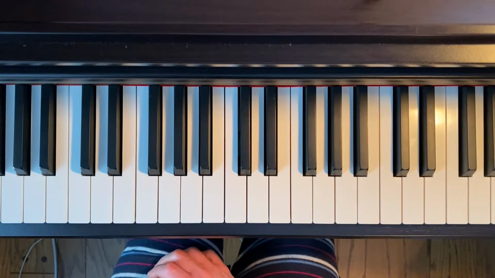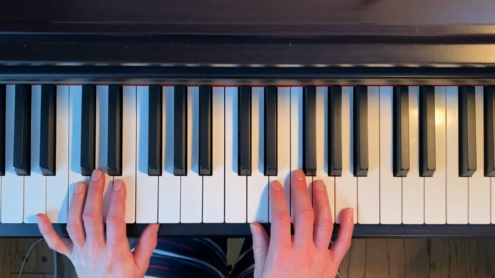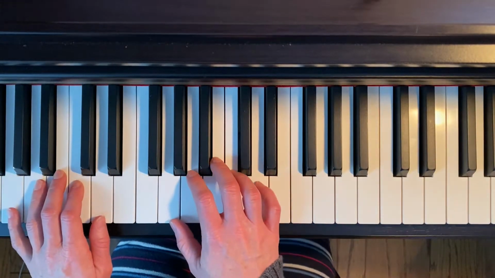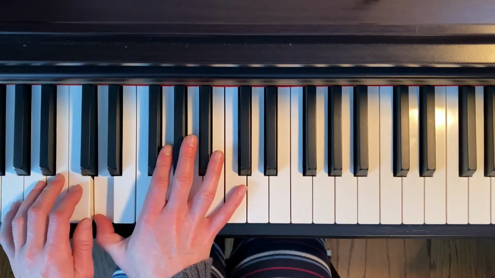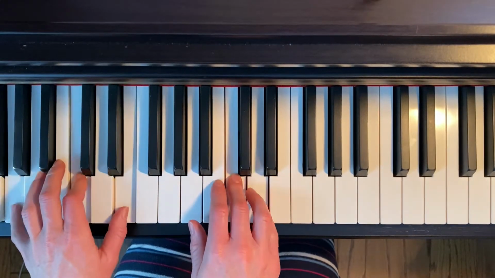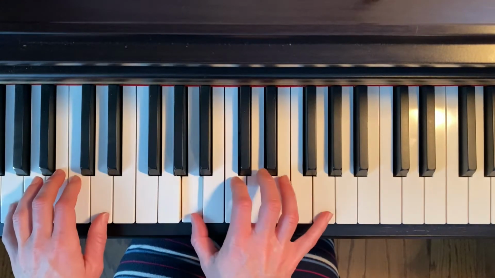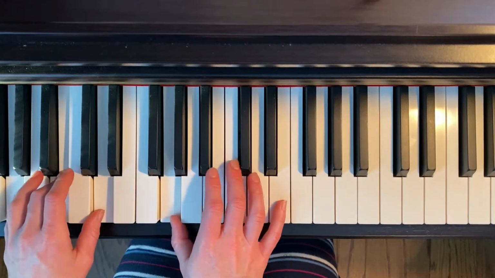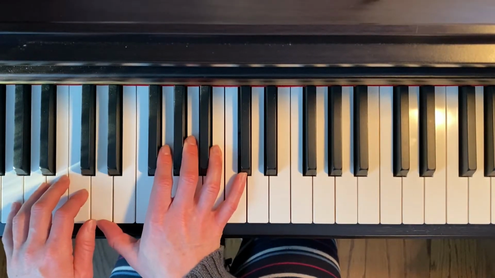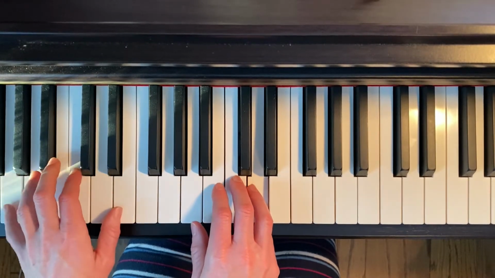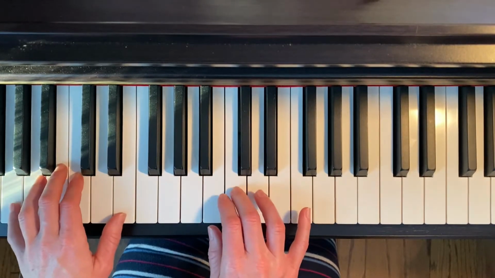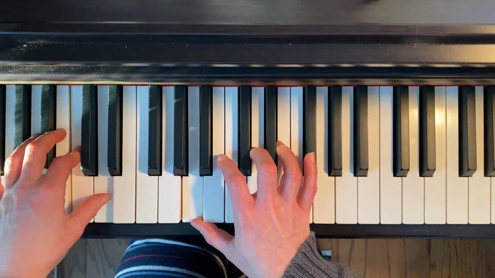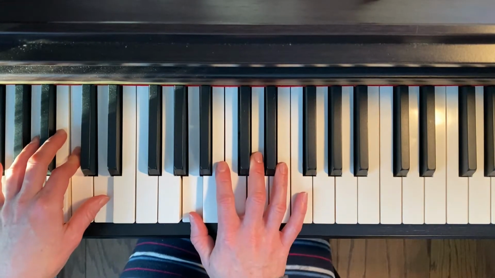Okay, and the last thing that we're going to do is continue with our Star Wars theme. We're going to go ahead and transpose that to the key of G. Okay, so you hit that low D. And my F sharp there on the bottom in my 7th chord.